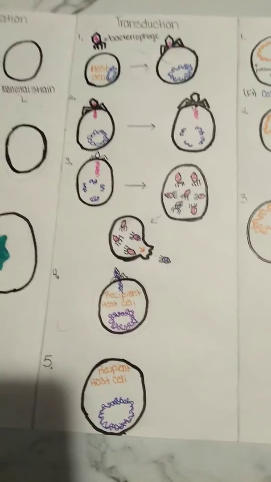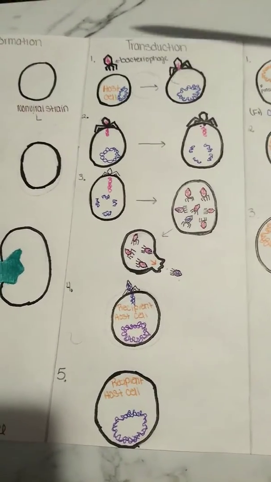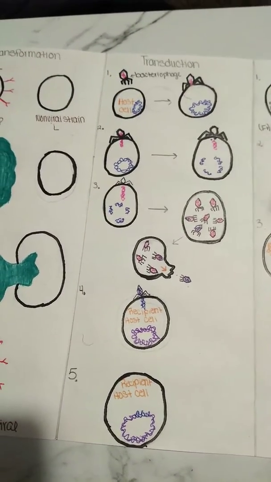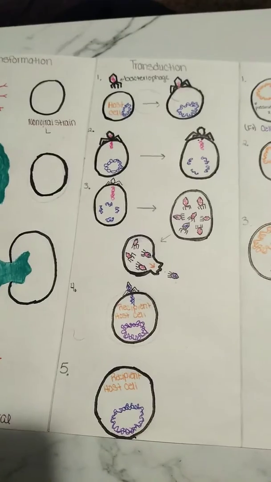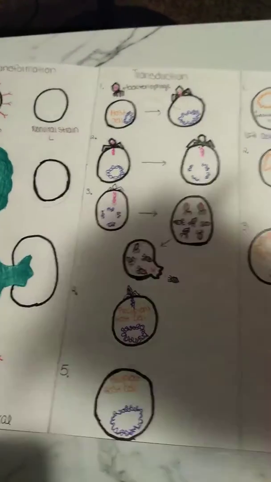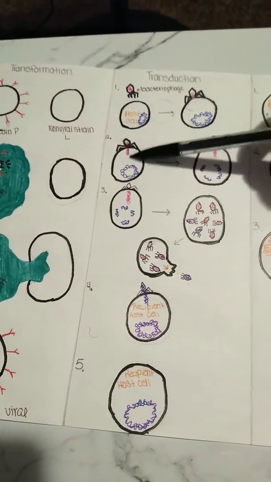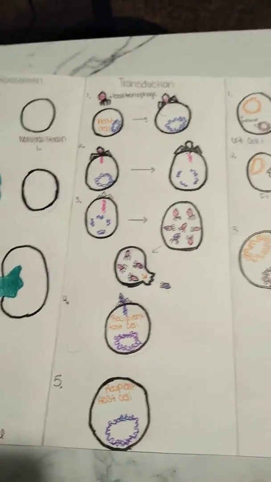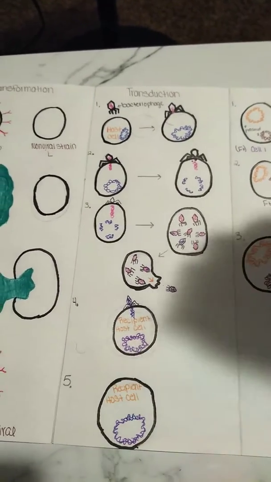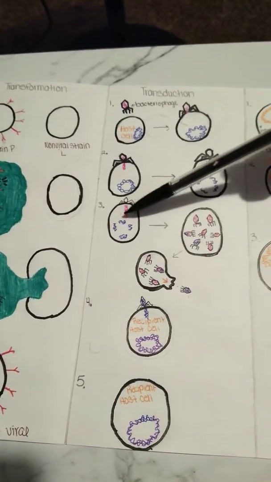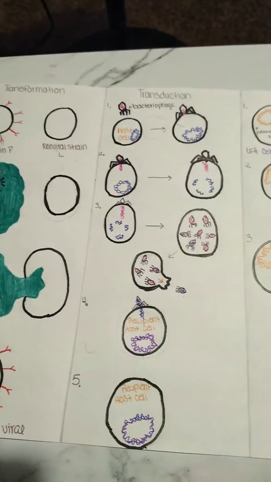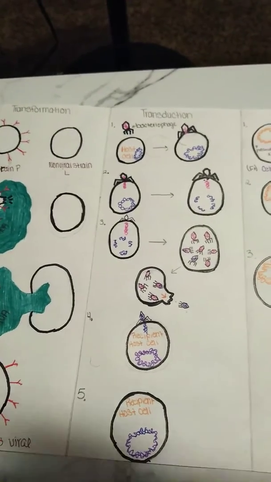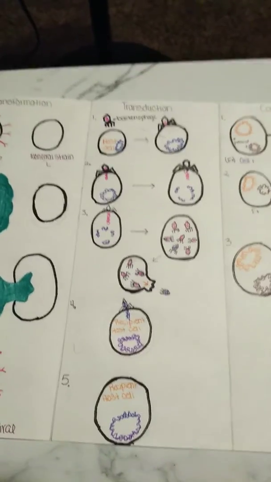So for transduction, we have a bacteriophage and a host cell. The bacteriophage attaches itself to the bacteria or the host cell and it injects its DNA into the host cell. So some enzymes actually break down the host DNA. And once the bacteriophage's DNA is in there and the host DNA is breaking into fragments, it is able to replicate and make more bacteriophages within the cell.